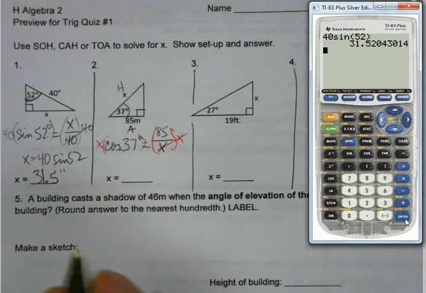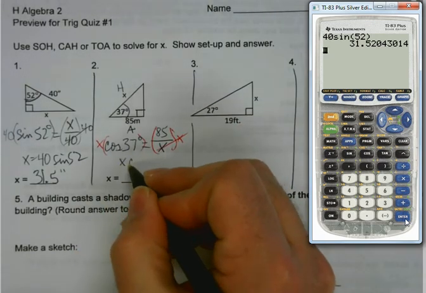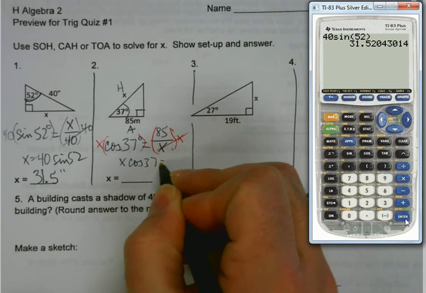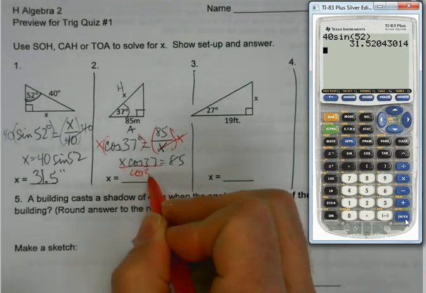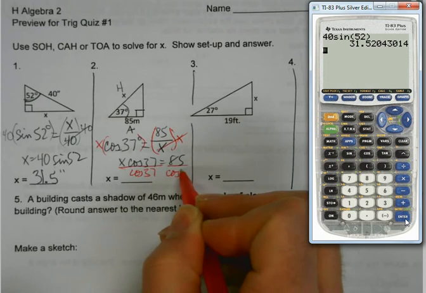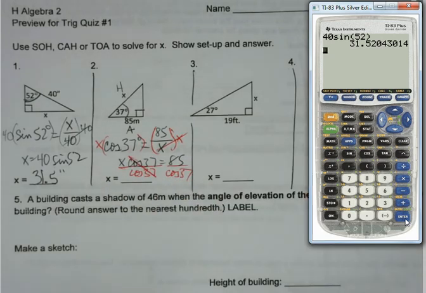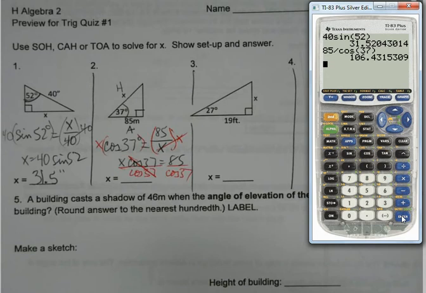And we spoke a little bit about this when we were doing these. So instead of multiplying them together, when I go to calculate this one, I'm actually going to be doing 85 divided by the cosine of 37, and not a multiply type problem.